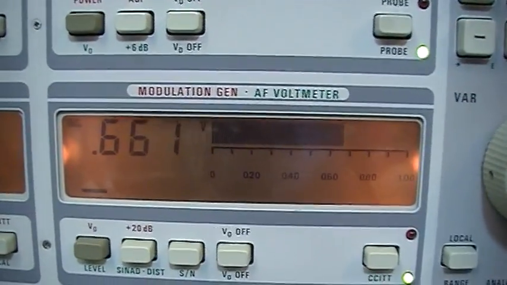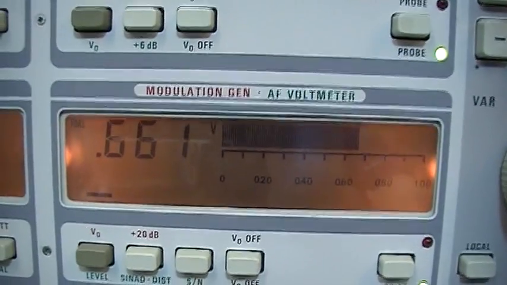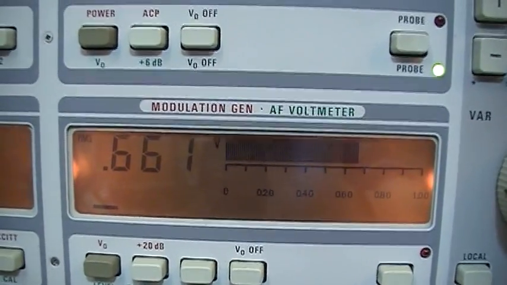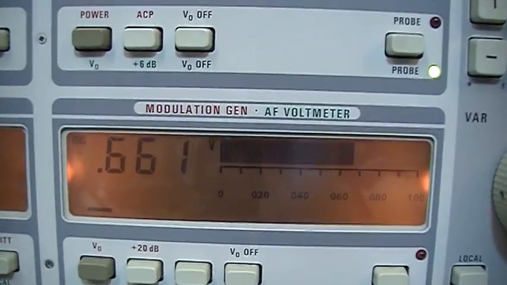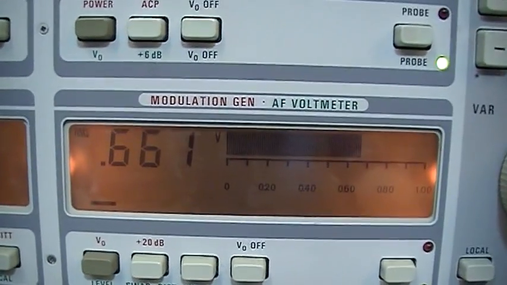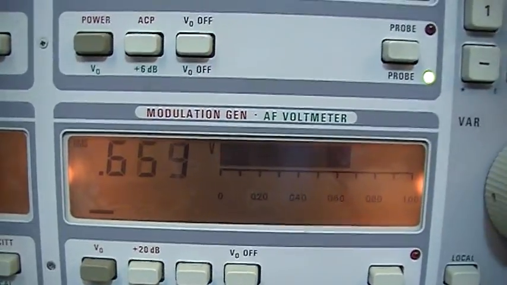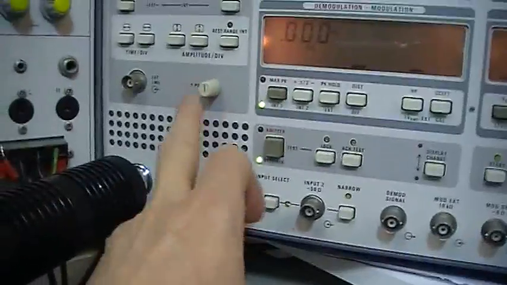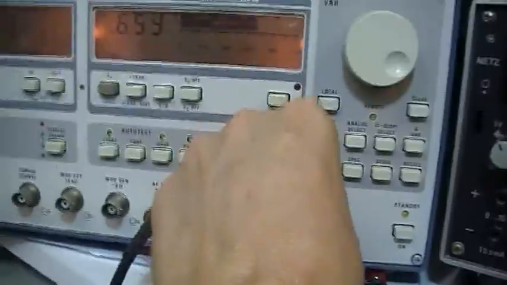We reach easily our 50 milliwatt audio output signal, which we really wanted to get. And the tone you are hearing right now is generated here from the internal amplifier, and I can put it down as well.